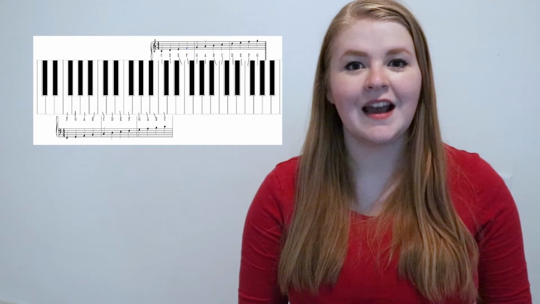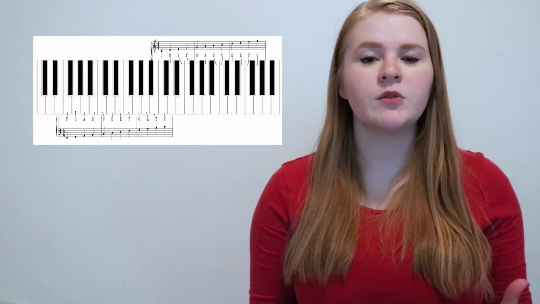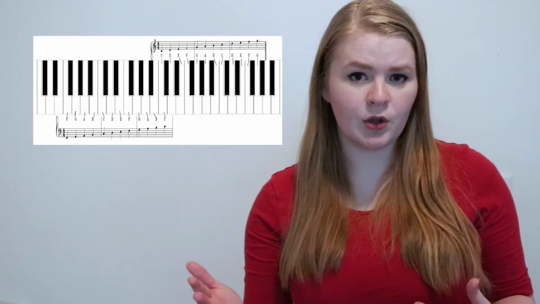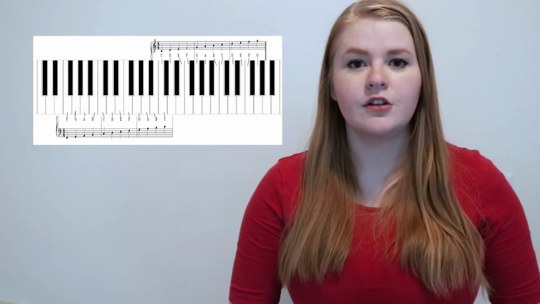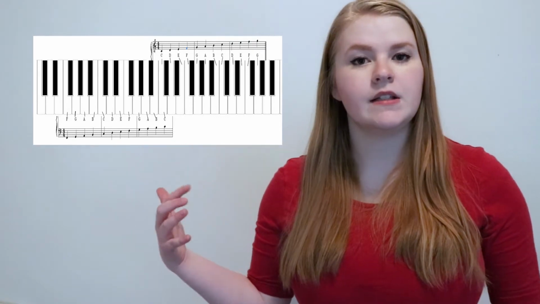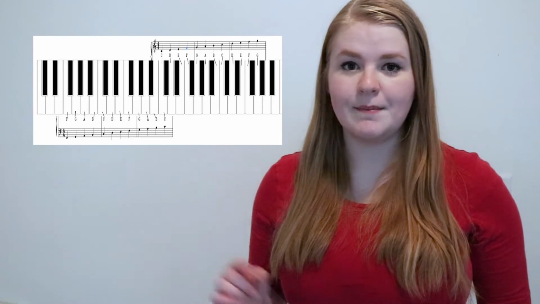Let's take a look at what a treble clef and the bass clef and all their notes look like on a piano keyboard. I know this is super overwhelming, but I just wanted you to get an idea of how the treble clef and the bass clef are connected. The treble clef is the higher notes and the bass clef is the lower notes, but they connect right at middle C.